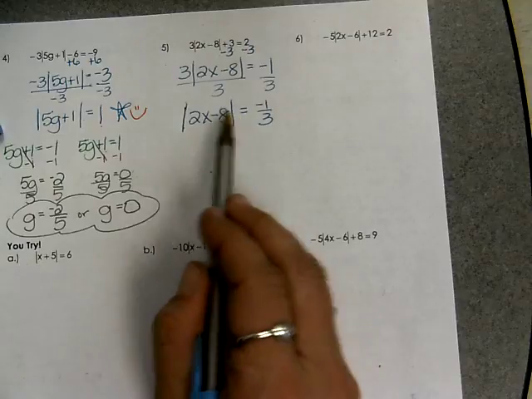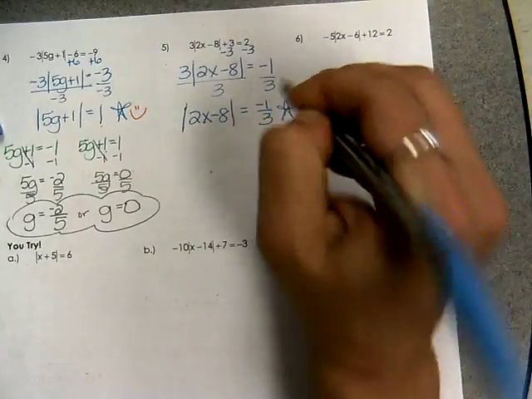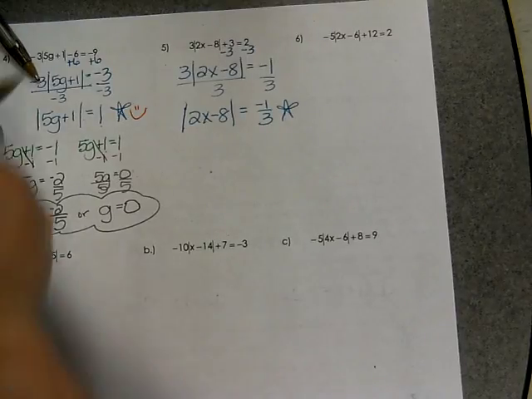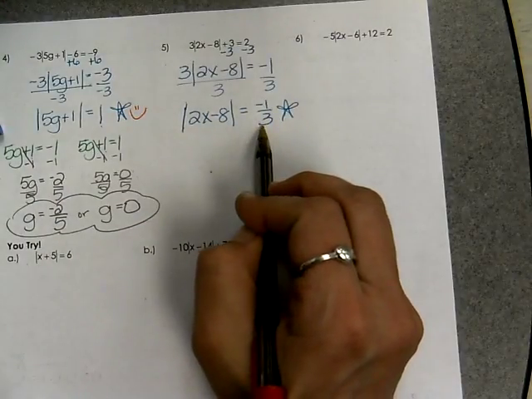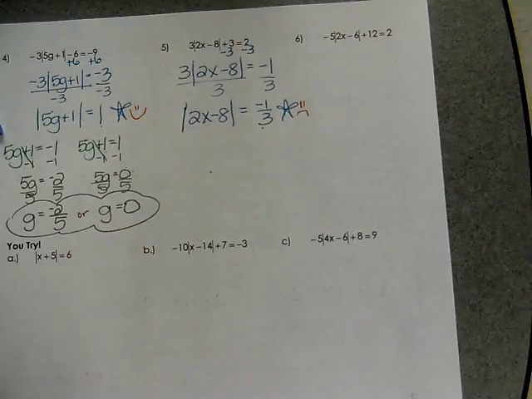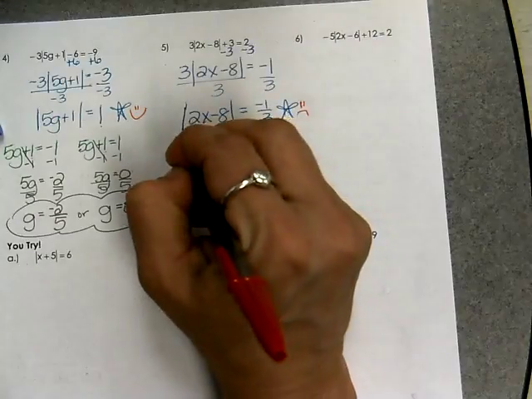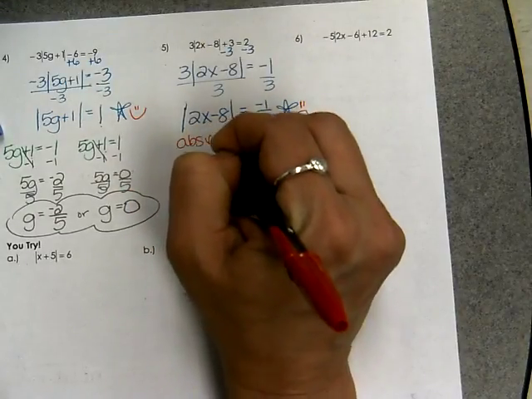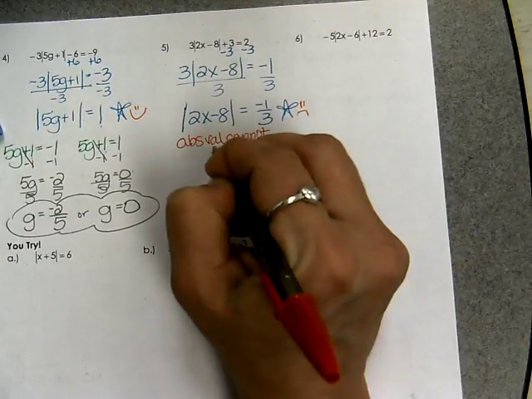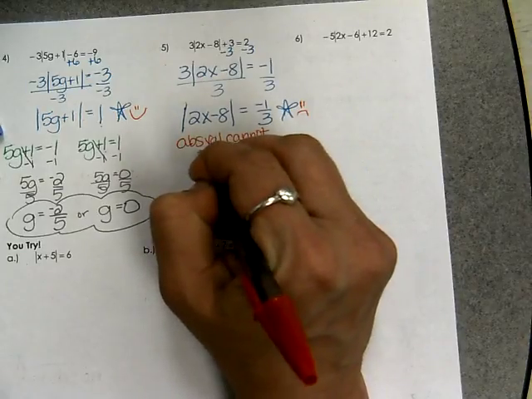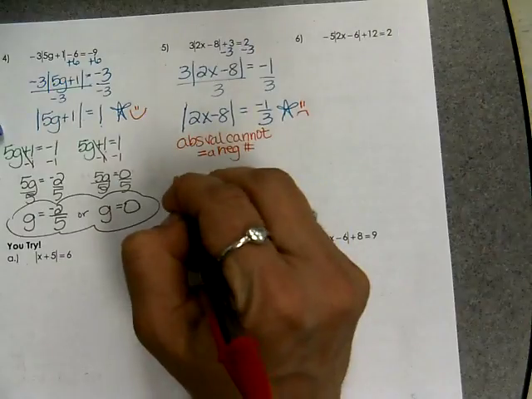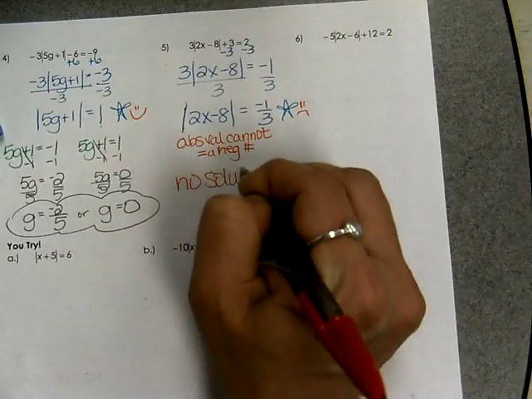So notice I got rid of everything on both sides. So step 1 is complete. So now we need to look at step 2. Make sure that C isn't negative. Uh-oh, this is negative. And we're not allowed to have an absolute value that's negative. So remember that the absolute value cannot equal a negative number. And therefore, we would say that this has no solution.